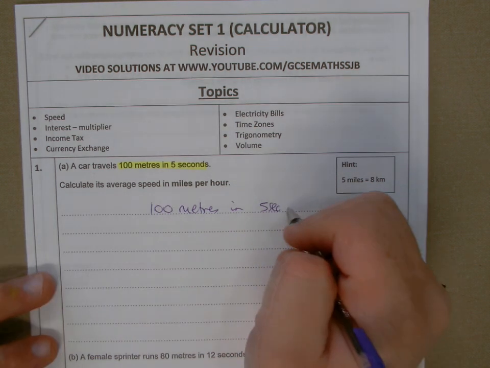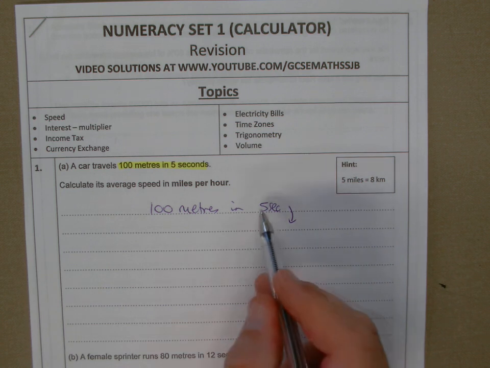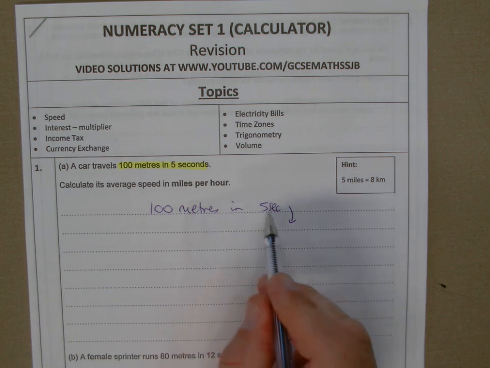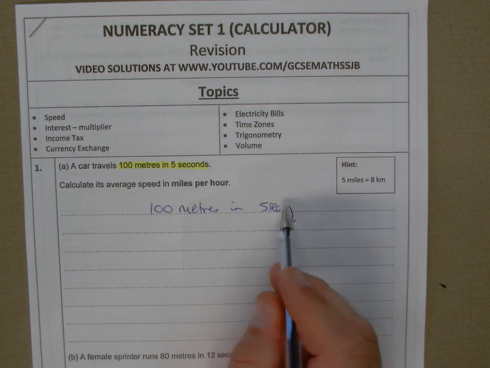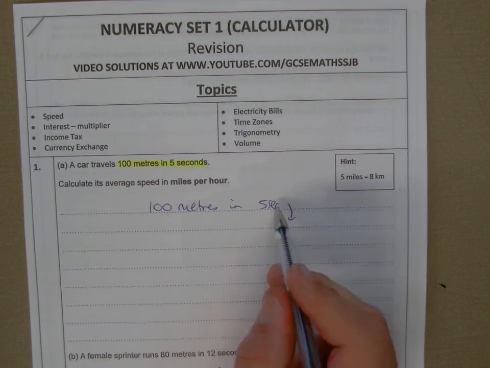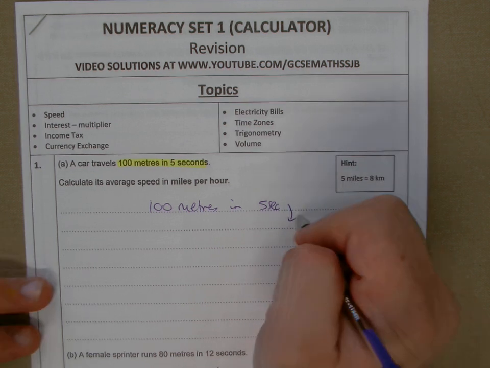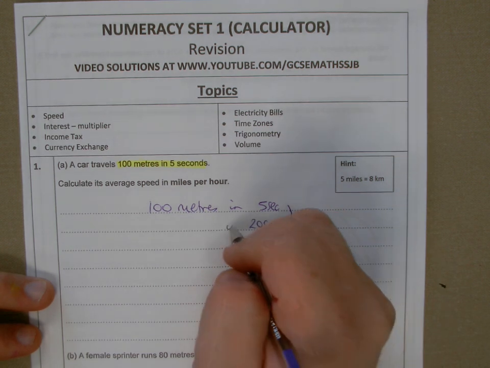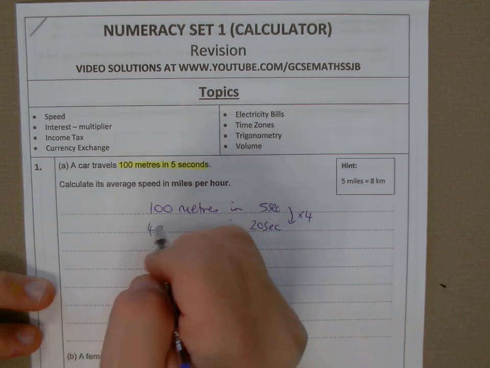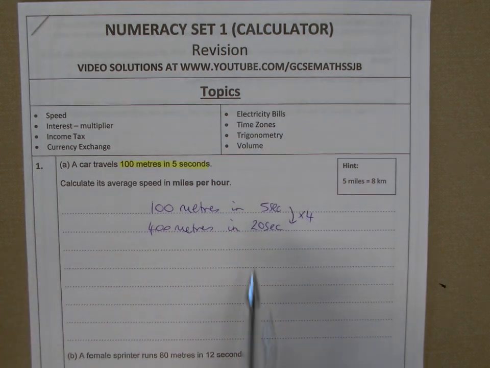So I'm going to scale this up. What we could do is work out, if we can do 100 meters in 5 seconds, what would it do in a minute? So we've got to think about making this bigger. You might not be sure what to multiply by to start with, but you could take your time. You could times it by 4, and that would be 20 seconds. If I'm timesing the time by 4, then it would do 400 meters. It would travel 400 meters in 20 seconds if it can do 100 meters in 5 seconds.